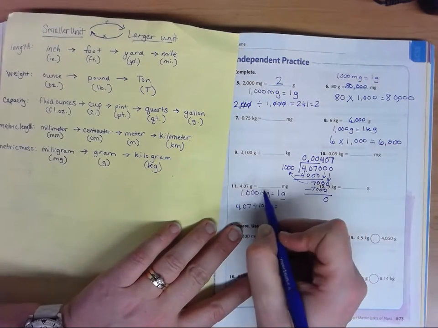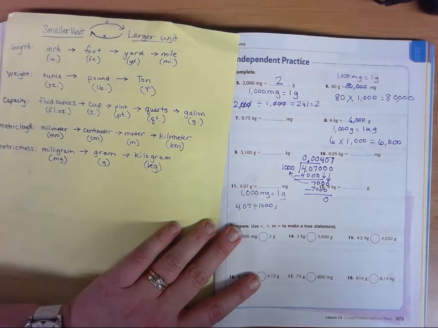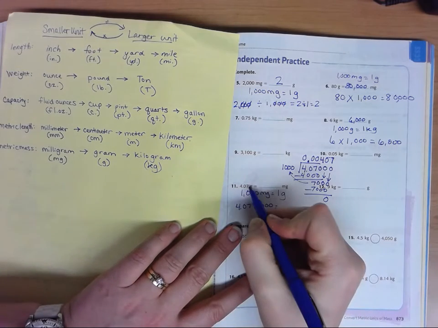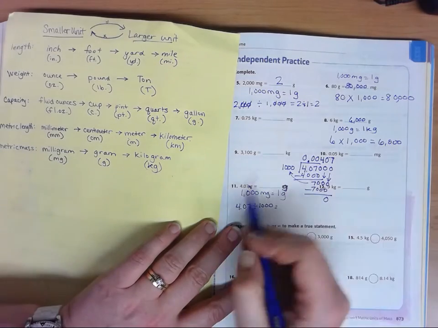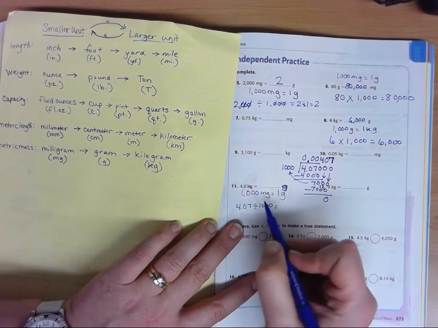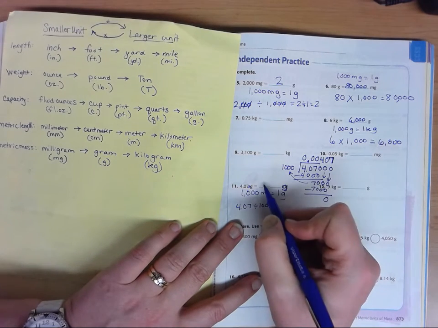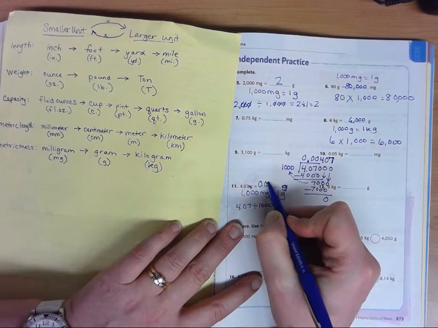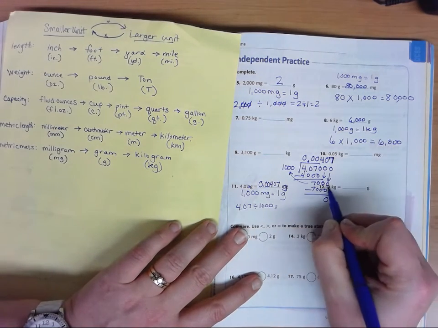So my milligrams, grams to milligrams. Oh no, I completely did this wrong. I was looking at this as milligrams to grams. Oh no, switch that. We did a hard problem. Okay, we're going to just change the problem. So change it from milligrams to grams. Now we have 0.00407 grams.